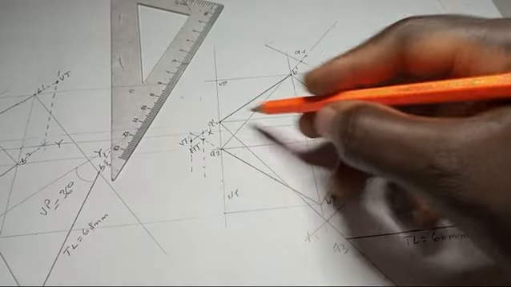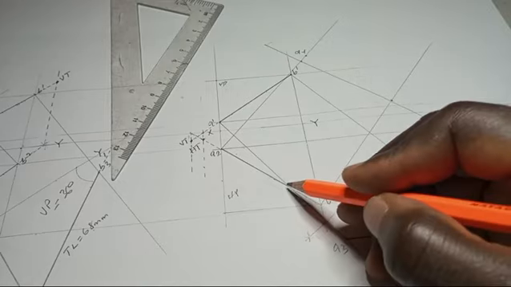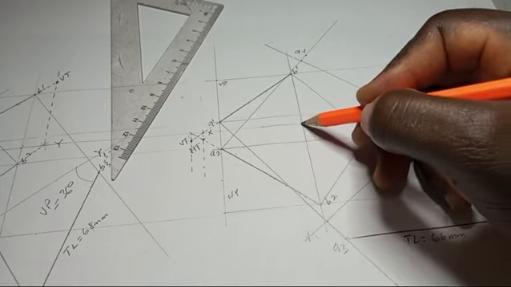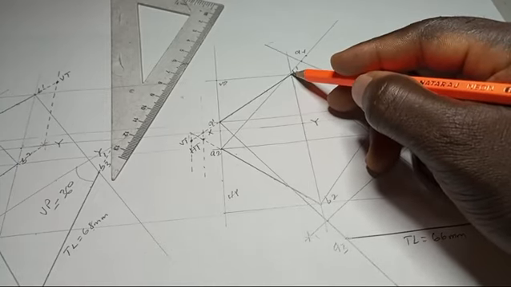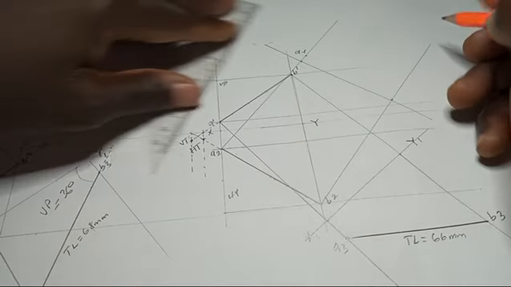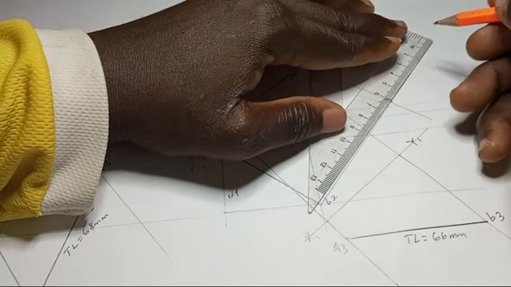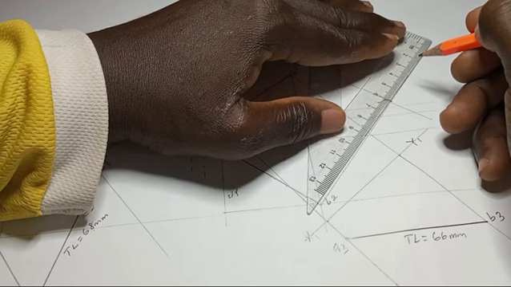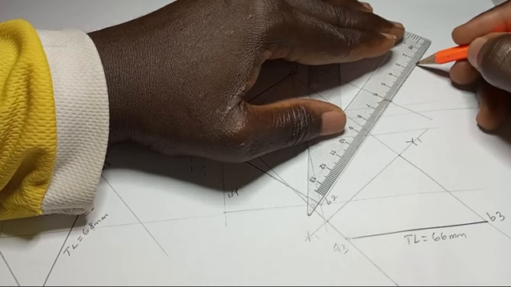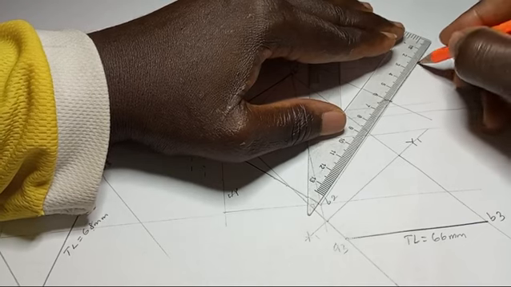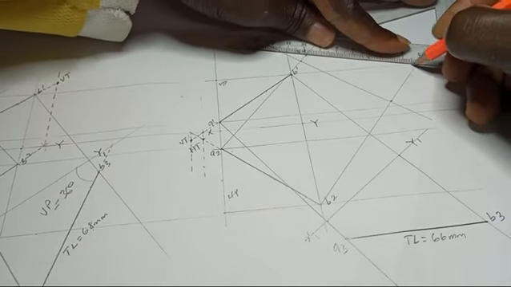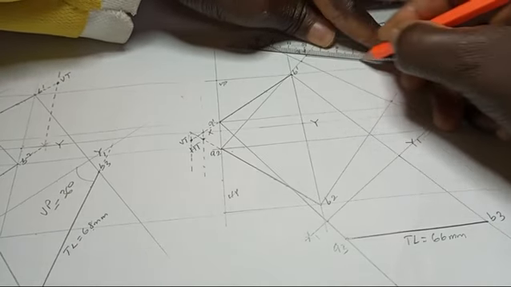For my B4, because I'm working on the horizontal plane, I'll take my dimension from the vertical plane. That is from here to here, which is 76. By scaling it, it will be 38. So I'll measure 38 here. 1, 2, 3, 35, 36, 37, 38 is here. So I can now join my line with a thick line like that.